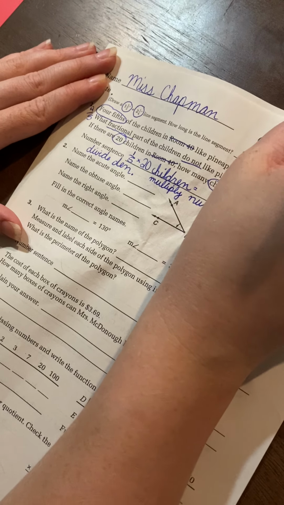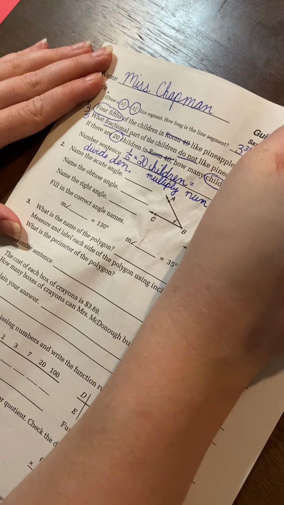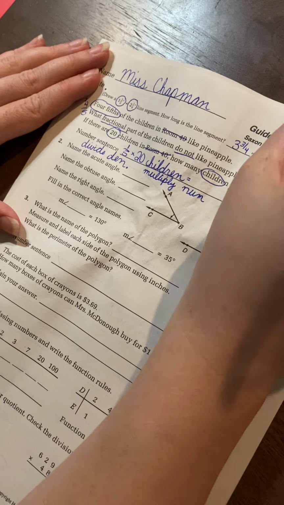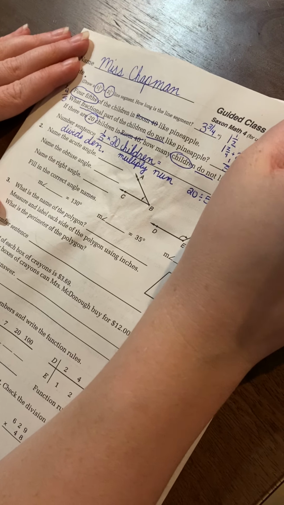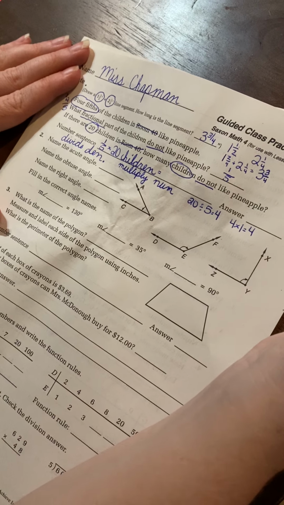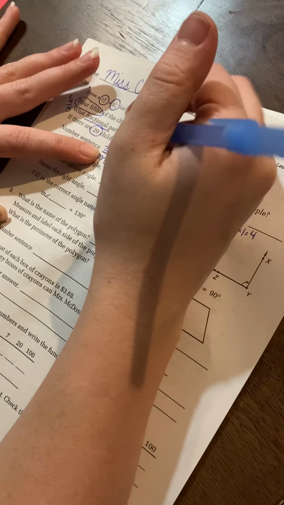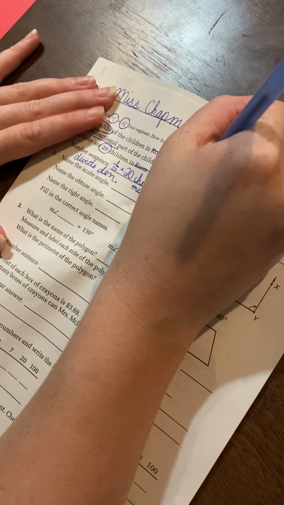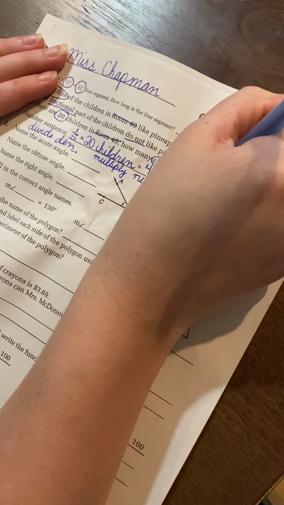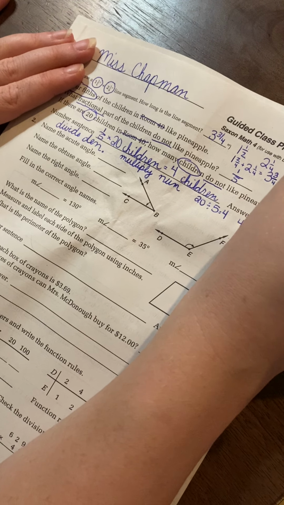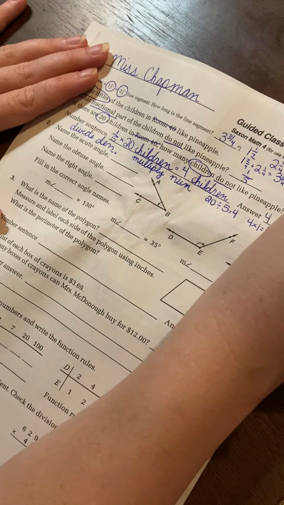I know that 20 divided by 5 equals 4. I take my answer, which is 4, and I times it by the numerator, which is 1. 4 times 1 equals 4. That means that 1/5 times 20 children equals 4 children. That means that my answer is 4 children. 4 children do not like pineapple.